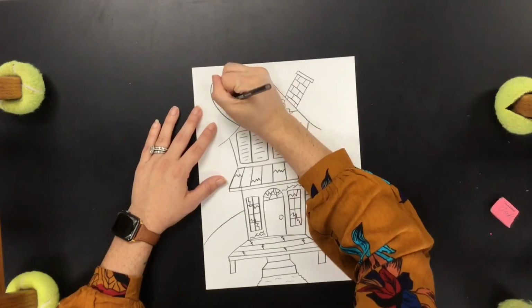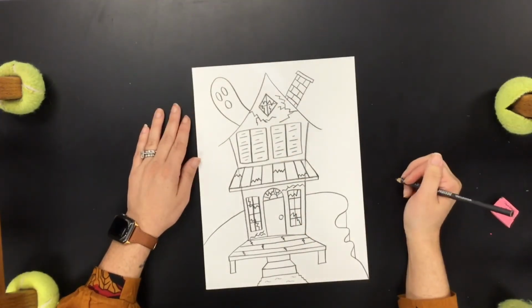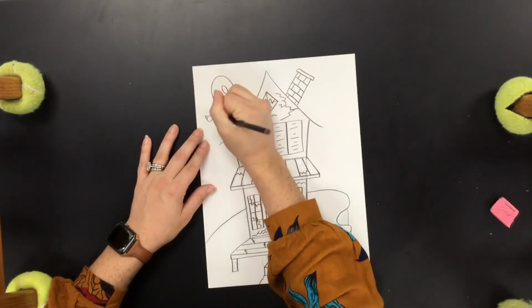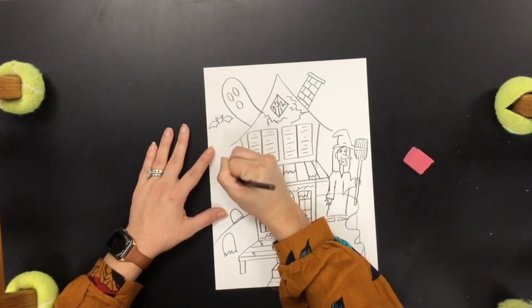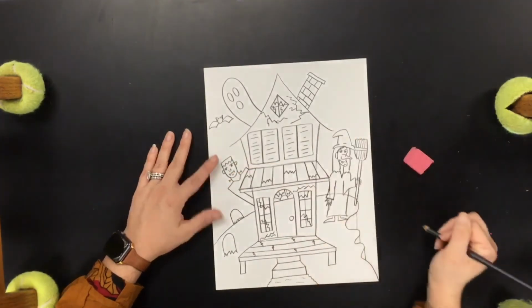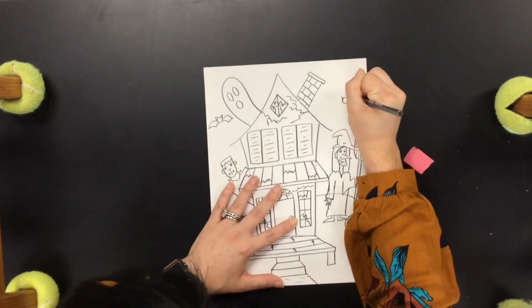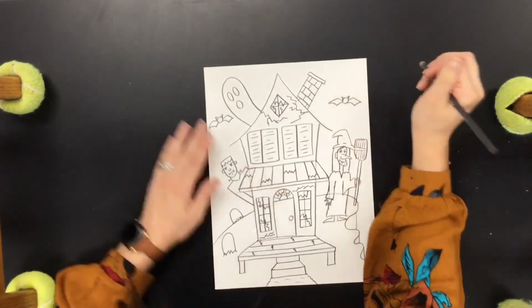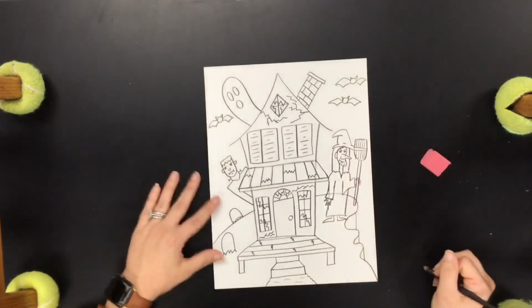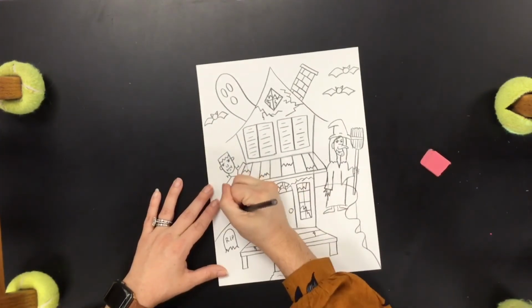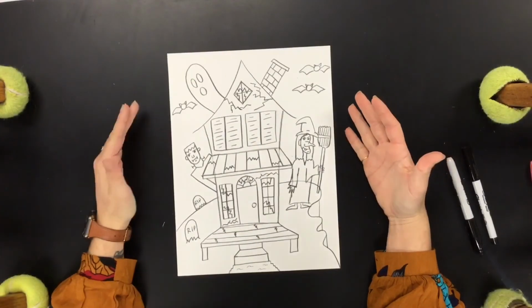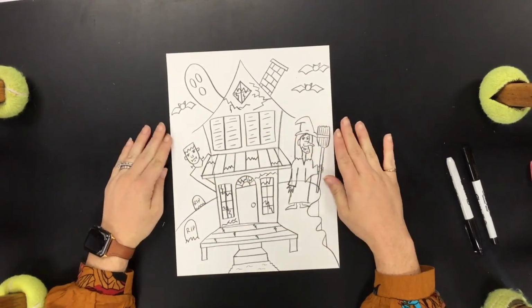Anything that I want to be black, I'm going to color in later with my Sharpie. Okay, so now I have everything drawn in pencil.